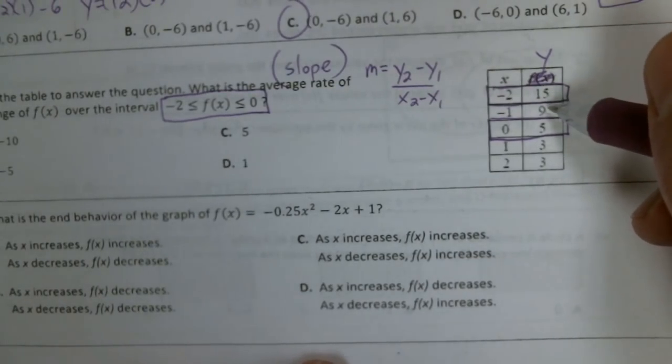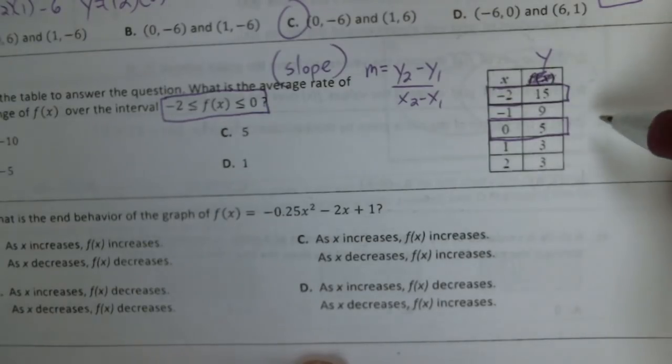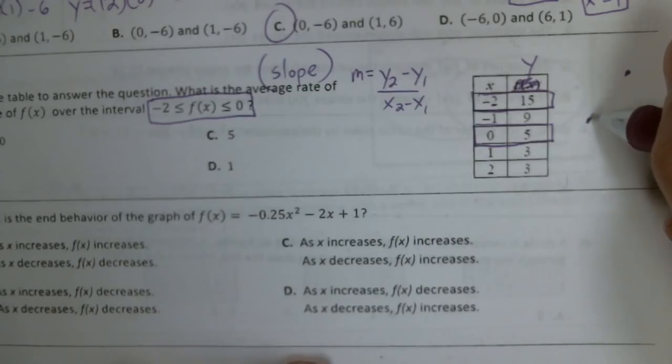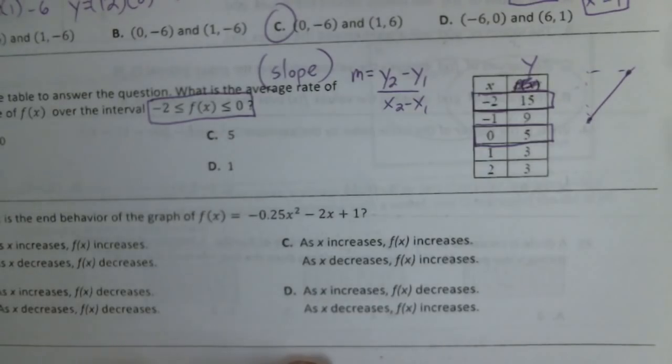In fact, if you guys wanted to plot this on your graph paper on the EOC, you could plot these 2 points on your graph paper and you could do rise over run. Okay, the average rate of change. You could just count up and count over, and that would give you a rate of change.